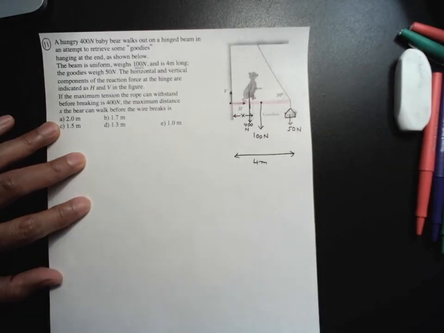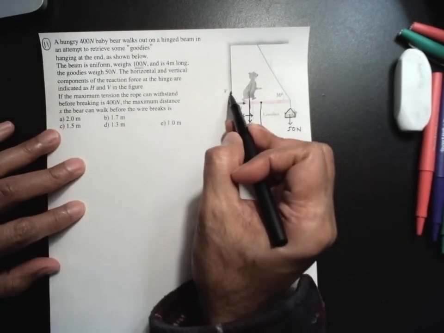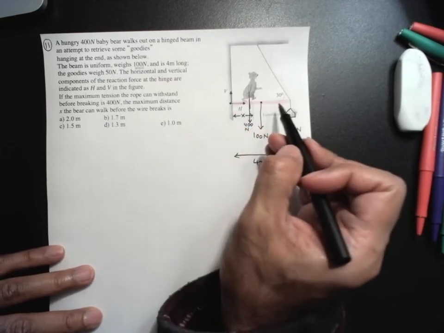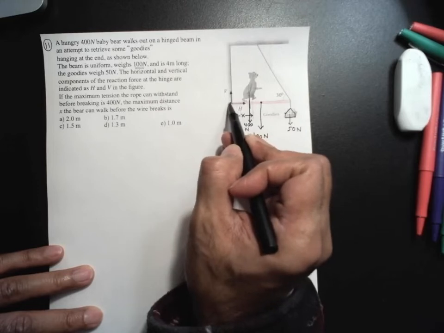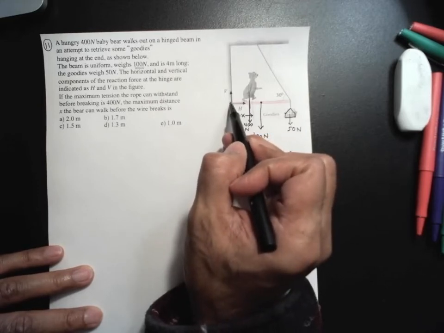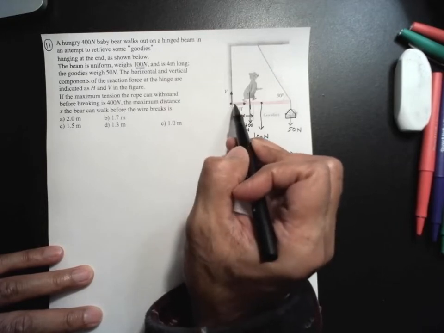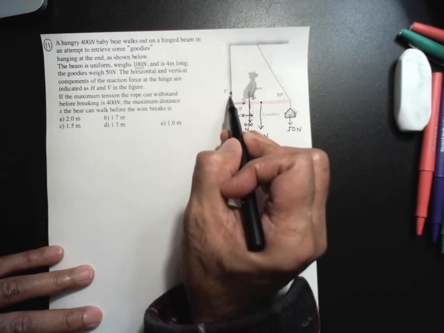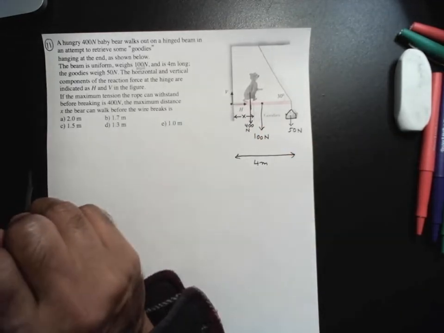And then there are the horizontal and vertical forces at the hinge, because the beam presses into the wall, so there is a reaction force in the horizontal direction. Plus, because of its weight, the beam wants to fall down. So this end is held up in some way, so there's a vertical force also. Those are the two forces at the hinge.